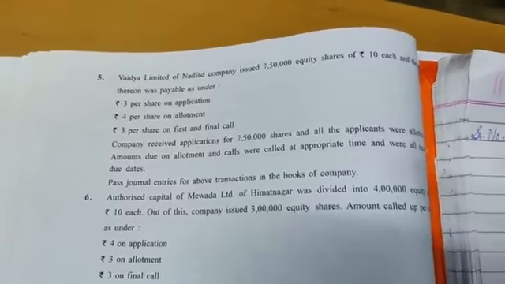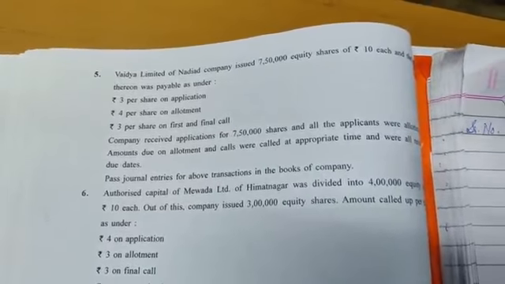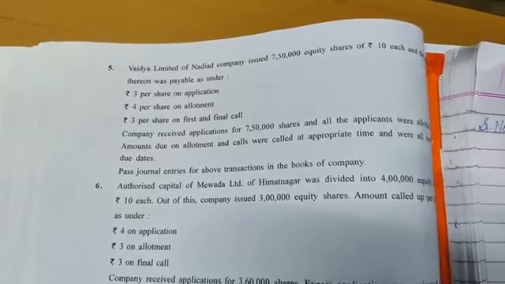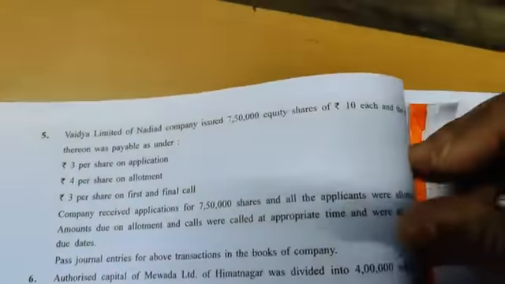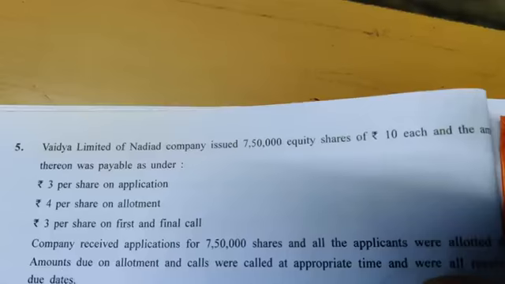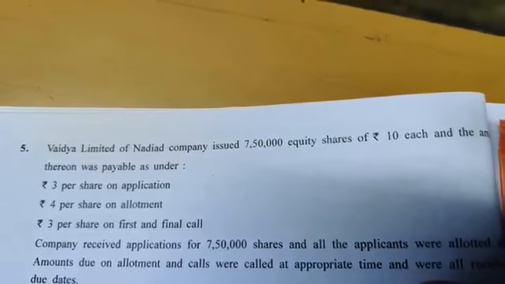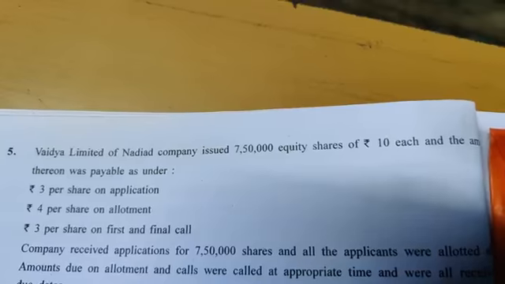Now in lesson number 1, share capital, let us start practical sums. That is question number 5 on page number 58. See now what they have mentioned. Hameediyah Limited of Nadiyad company issued 7,50,000 equity shares of rupees 10 each.